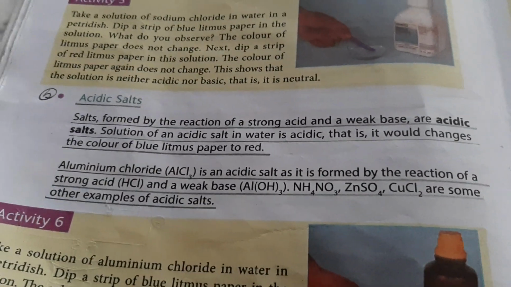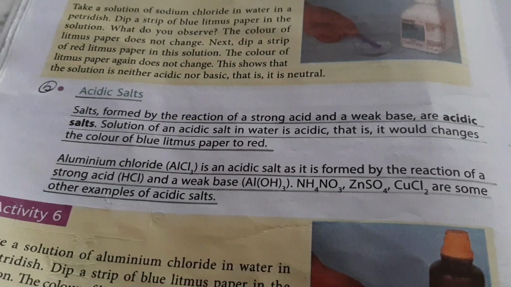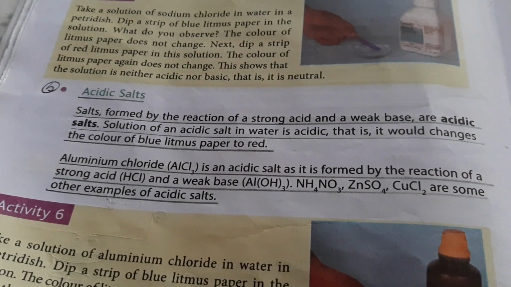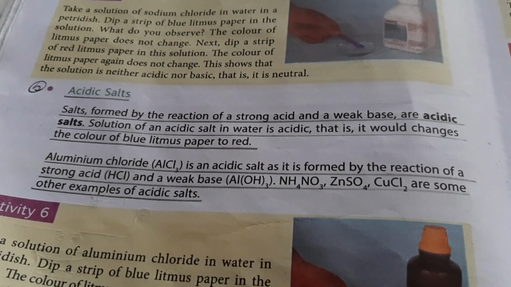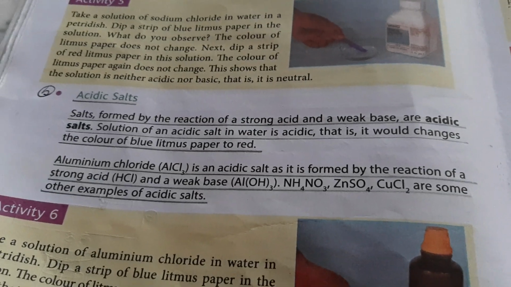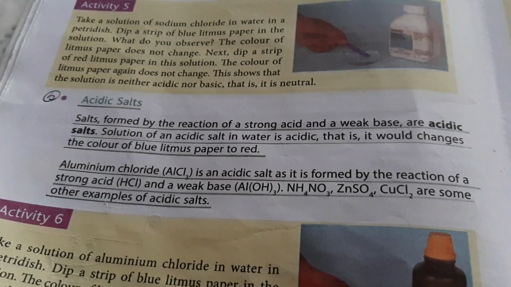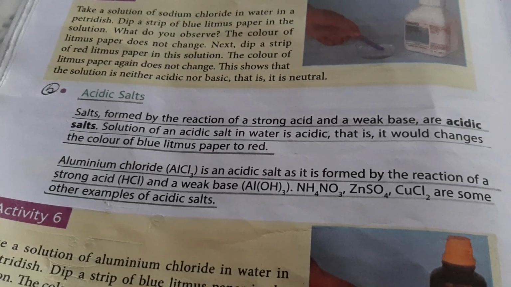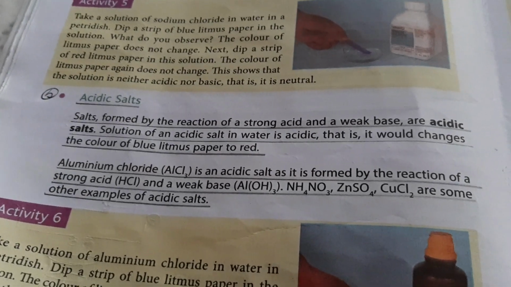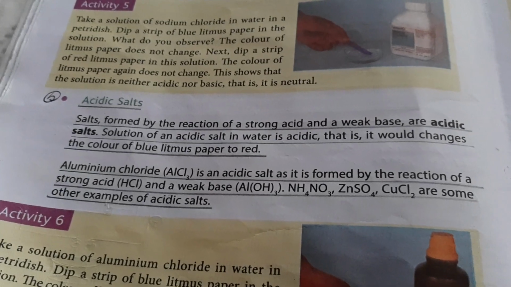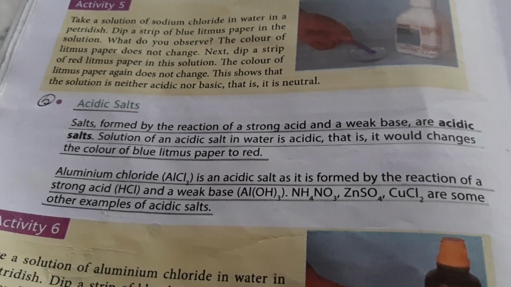It's underlined here. In this case, it will be a reaction between a strong acid and a weak base. The salt that is formed, because you have taken a strong acid, is going to be strongly acidic. Now in the case of an acid, blue litmus turns red. This is a repeat of the previous few questions. And here they have given examples also.